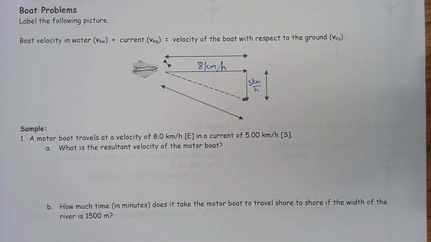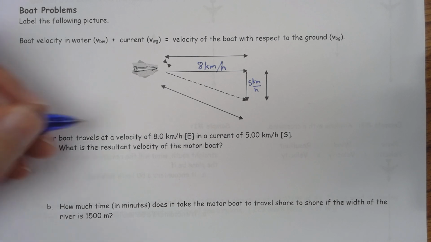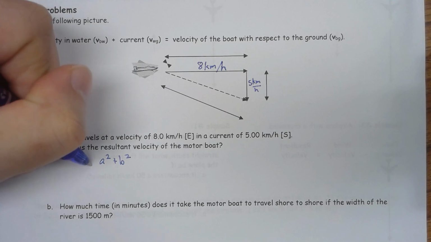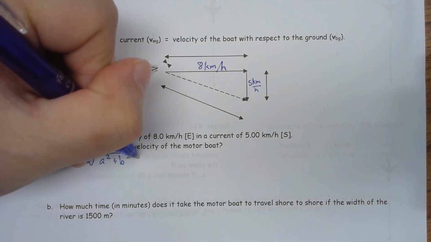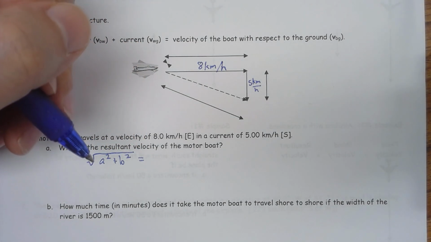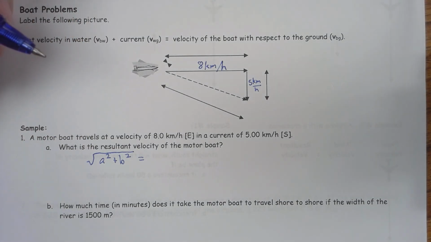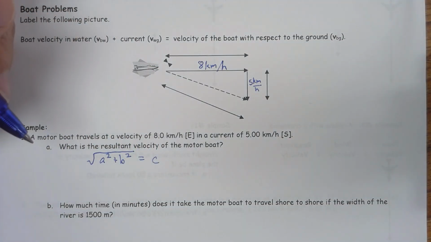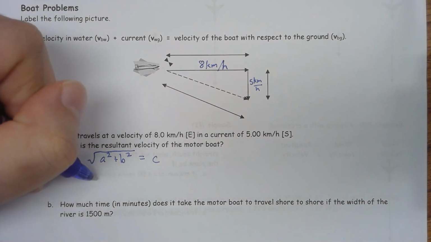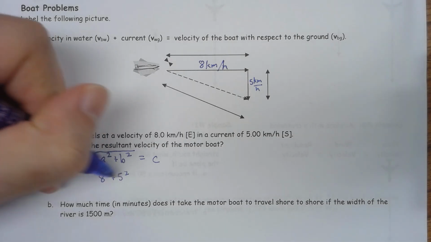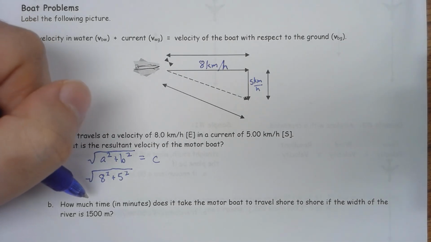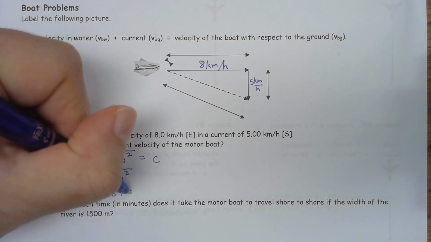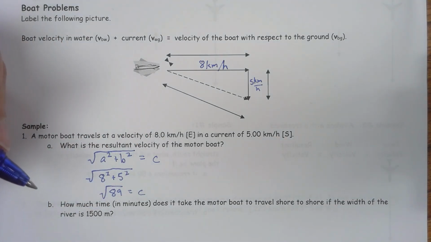So we're looking for the resultant velocity of the motorboat. This is super easy, right? Because we know a squared plus b squared, we're going to take the square root of it. This is pretty much just review, getting us ready. If we're in 2D motion overhead view, a squared plus b squared equals c squared. So I've got 8 squared plus 5 squared. I take the square root of both sides. 64 plus 25, that's 89. Root 89 equals c, I think.